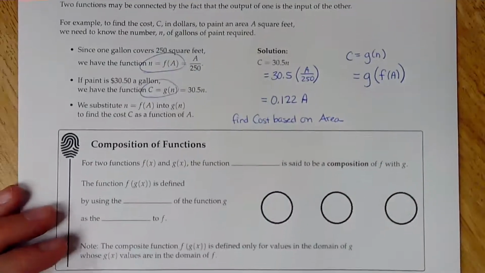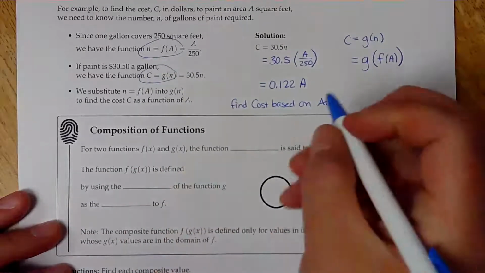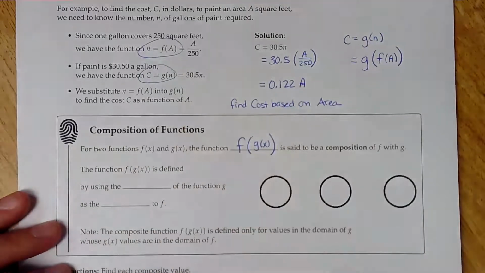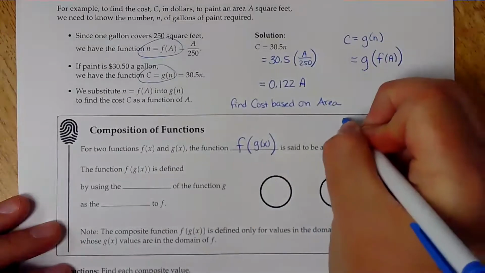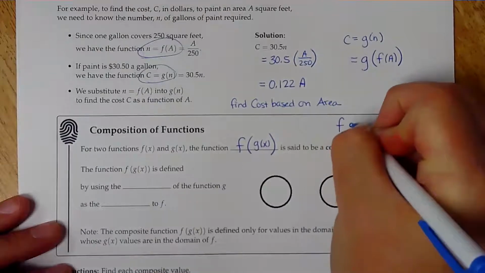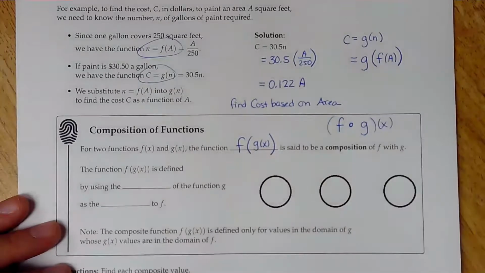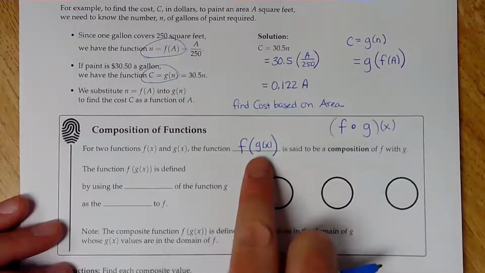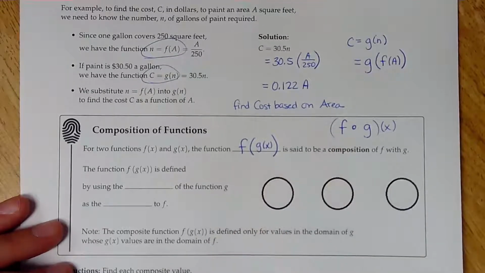Let's do a definition here. For two functions, f of x and g of x, the function f of g of x is said to be a composition of f with g. If you took algebra in high school, you might have seen this notation with this little circle here. It looks something like this. Sometimes people put parentheses around that. I don't use that notation, and our textbook doesn't use it either. It's a bit clunky and can be difficult to discern. I think this will be clearer, but both of these are notationally correct.